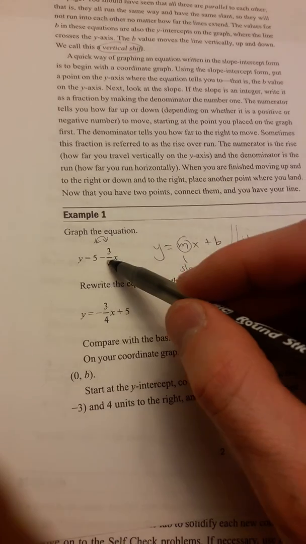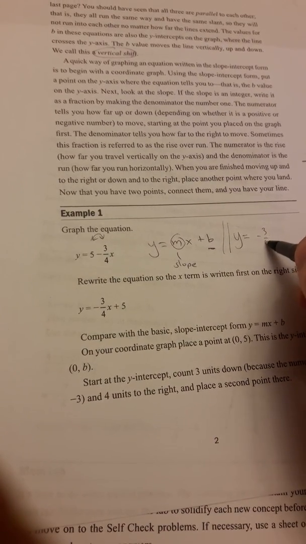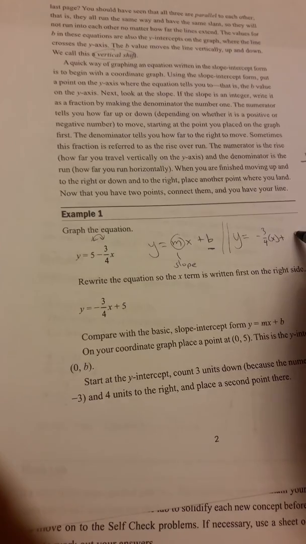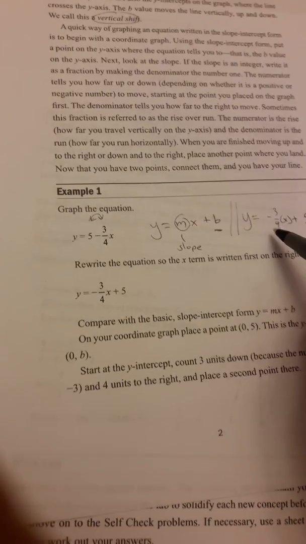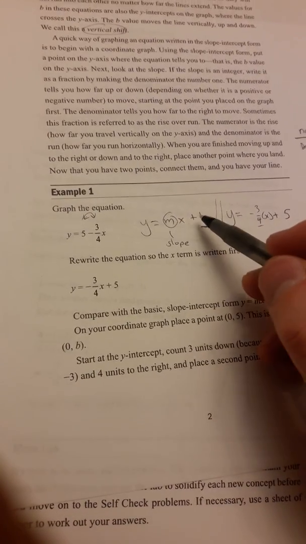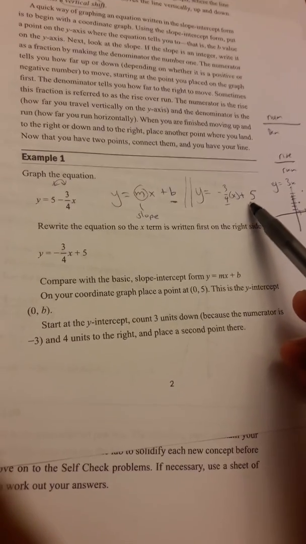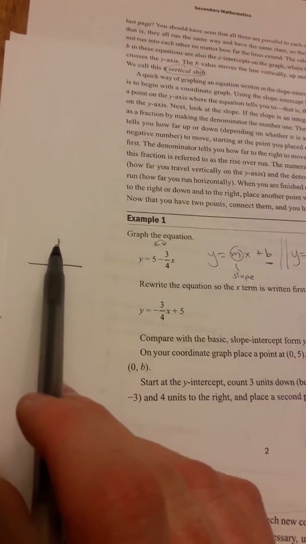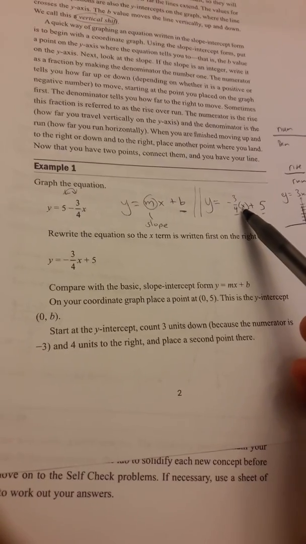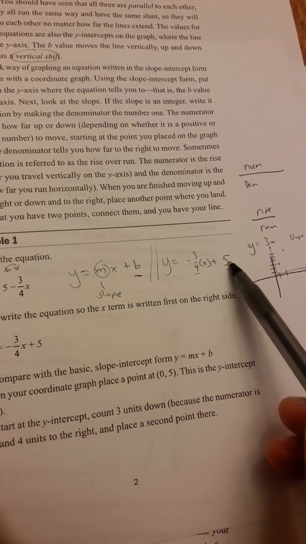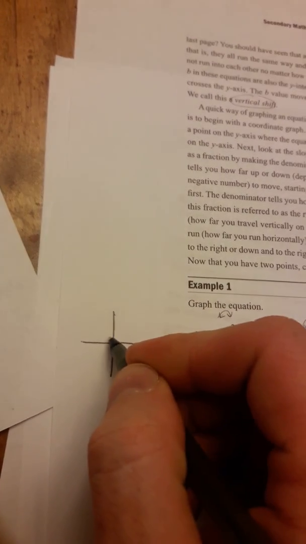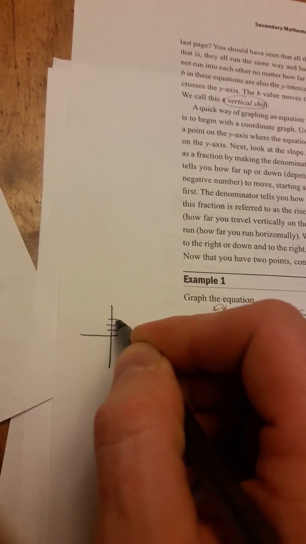y equals negative 3/4 x plus 5. See, that's a positive 5, negative 3/4. So negative 3/4 is our m, and b is our 5. So if we graph it, easiest place to start is the y-intercept, which is the b. Or you can also plug in when x is 0, because that's where the y-intercept will cross. So I plug in 0 times negative 3/4 is 0. And then y would equal 5 when x is 0. So the y-intercept is 5. So I go 0 for x, and up 5 for y.